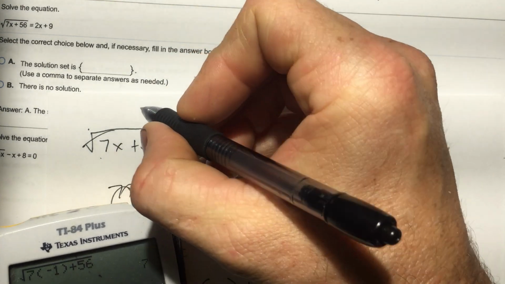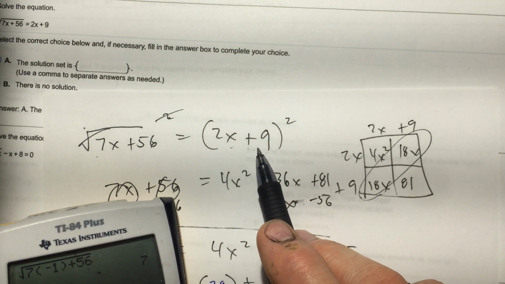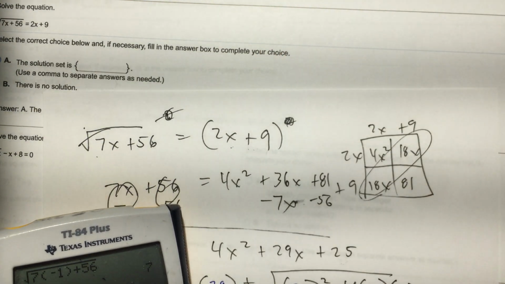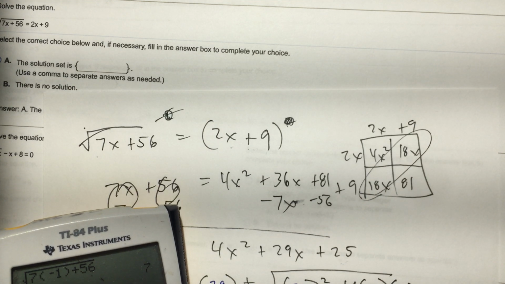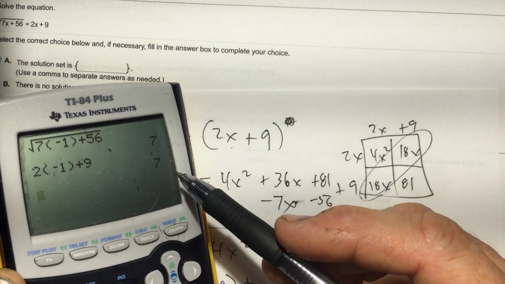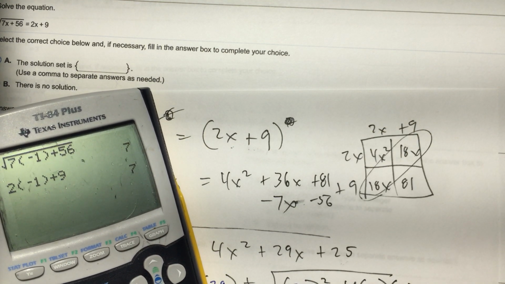Now I put negative 1 in here. Remember, the square is not part of the original problem. So I'm going to do 2 times negative 1 plus 9, and I got 7. Look, I got 7 on both of them. So negative 1 works. So negative 1 is a good solution.